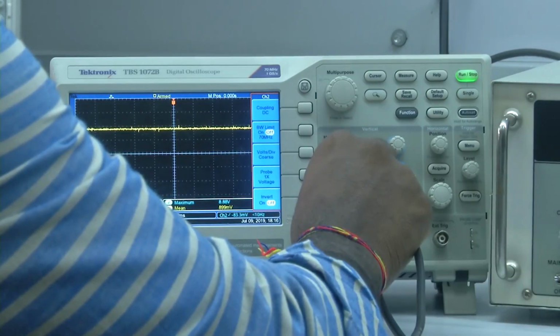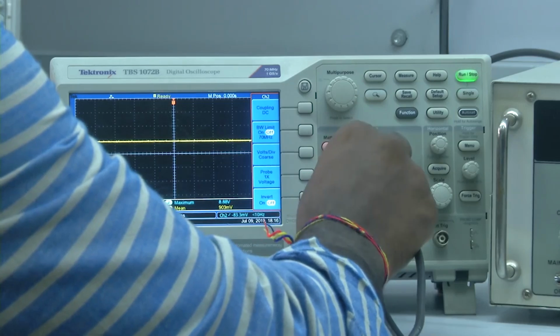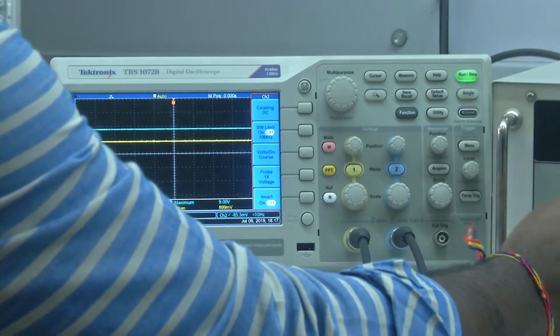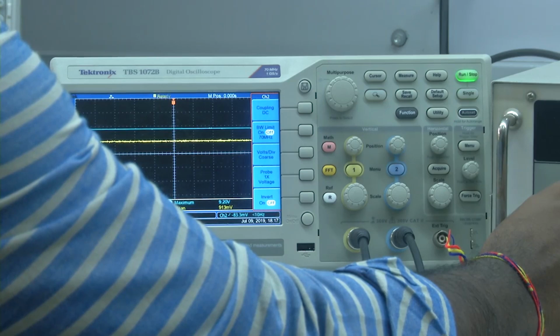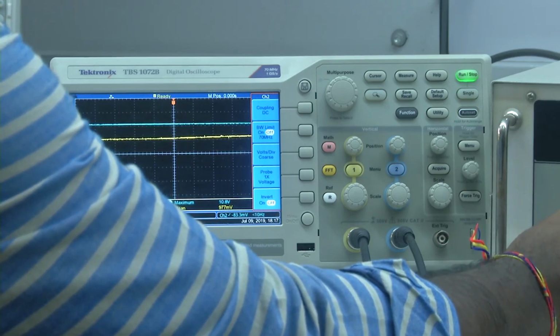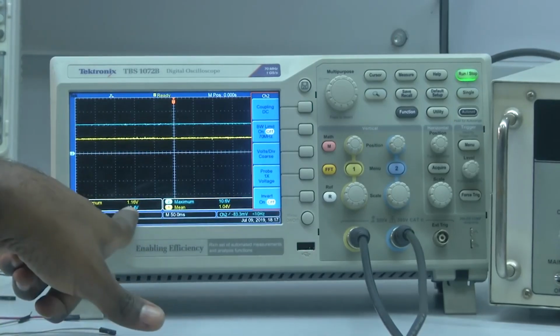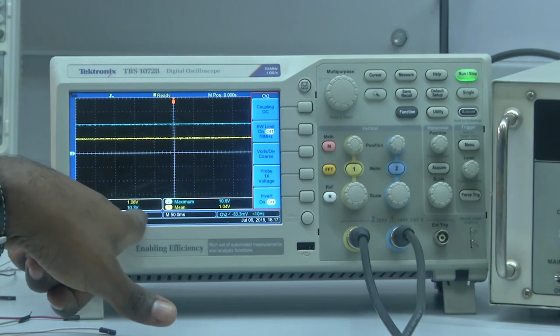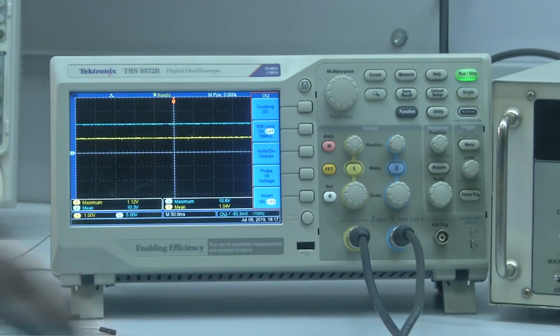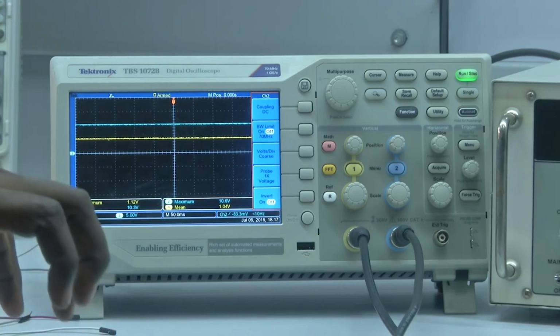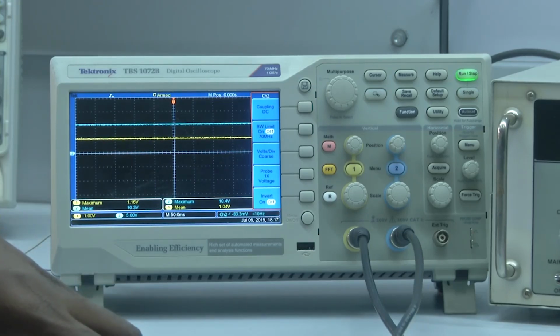I am also changing the scale of it, so even the 5 volts scale. If you observe, the input applied is 1.04 and the output we are getting is 10.3 volts, which means that the gain is now 10 and the phase is also the same. So with this we can clearly see that we were able to design the gain of 10 amplifier using the inverting amplifier.